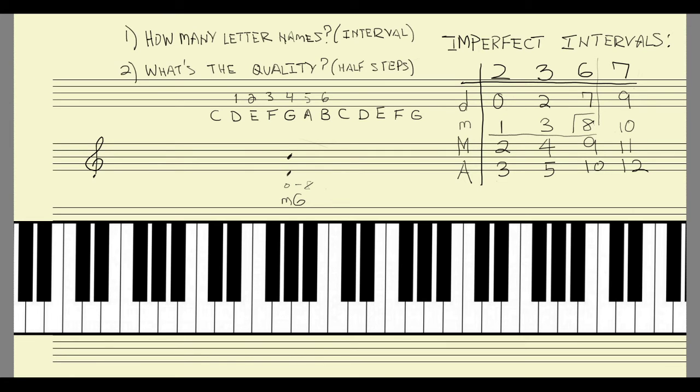So let's investigate, and let's see how many half steps we actually have. We're starting on this D, going up to this B right here. D 0, D sharp 1, E 2, F 3, F sharp 4, G 5, G sharp 6, A 7, A sharp 8, and B 9. So we have 9 half steps from D to B, but we only need 8.